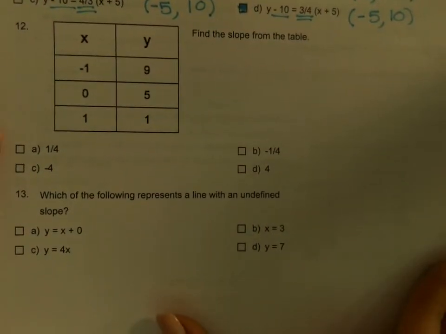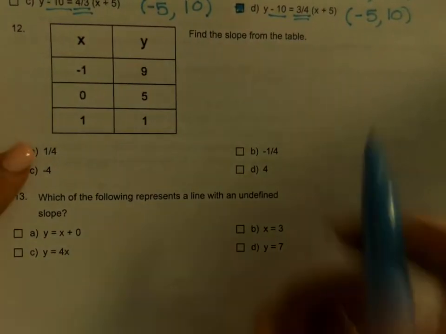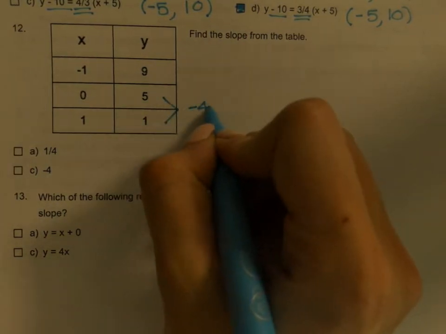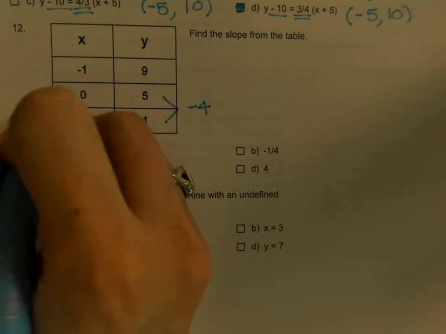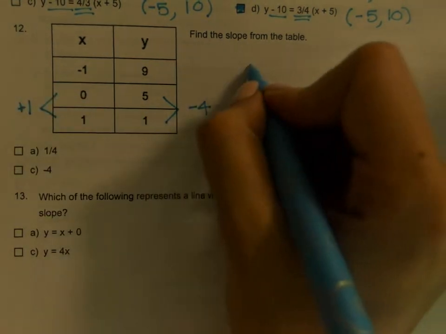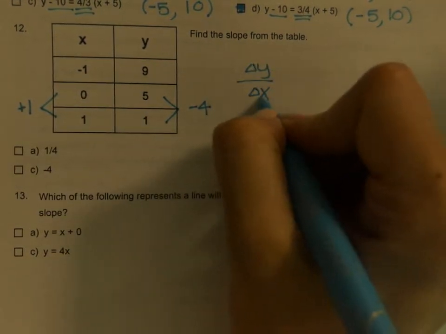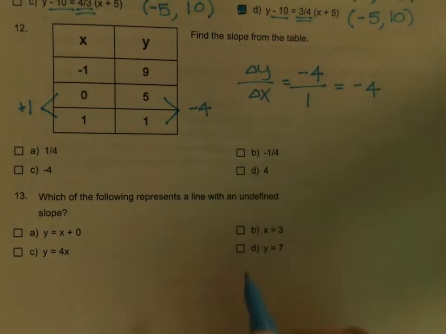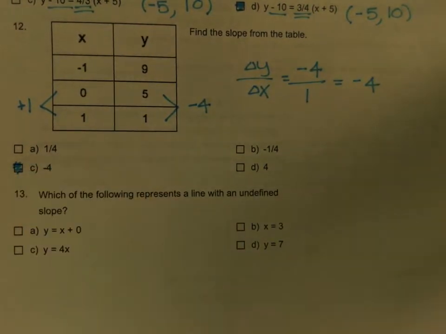Find the slope from the table. So again, you could put it in stat, but we can do it by hand. To get from 5 to 1, you're subtracting 4. To get from 0 to 1, you're adding 1. Delta y over delta x, -4 over 1 equals -4. So your slope is C.